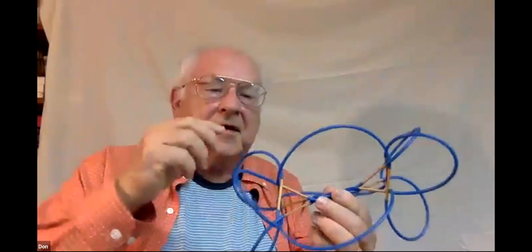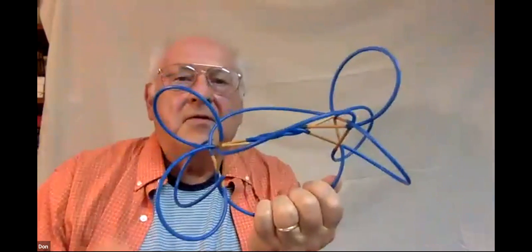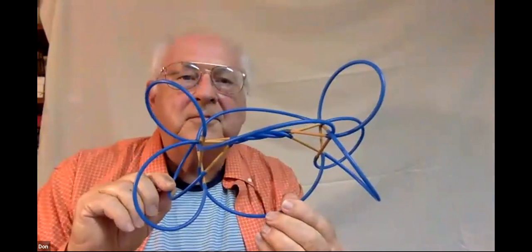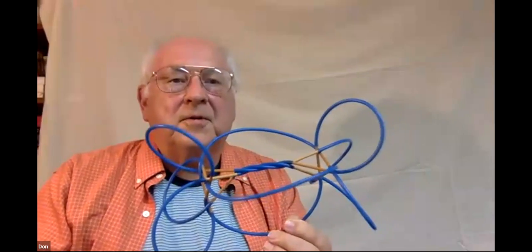And what's interesting, if you study these things, is that the triangle here, by itself, takes 3 loops. But when I put them into a molecular form, this is all one loop. So how come we need 3 as an atom and only 1 as a molecule?